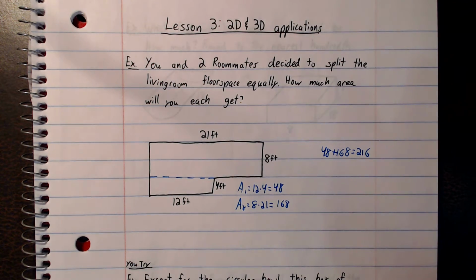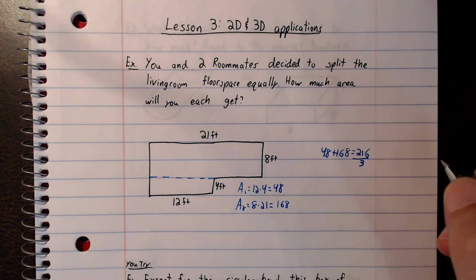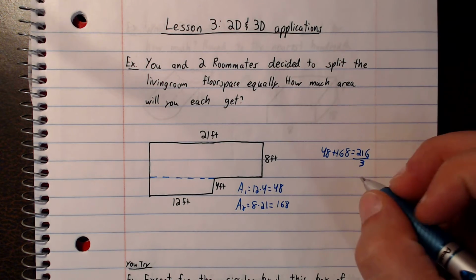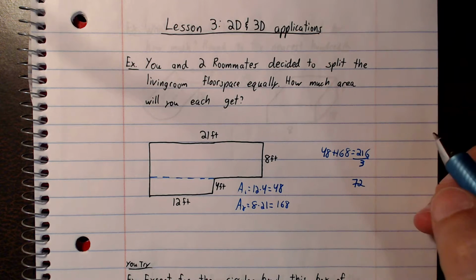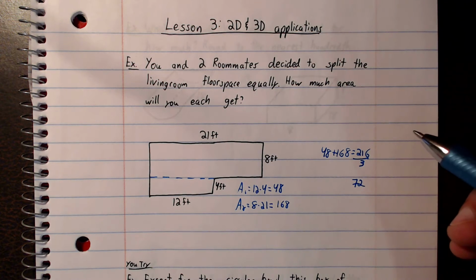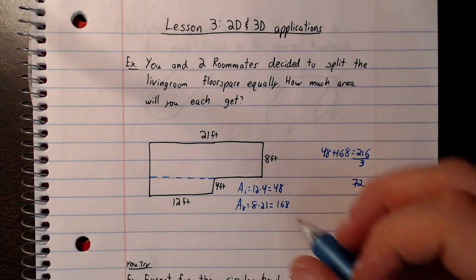So now if we want to divide it up evenly, we have to divide this by all 3 people. So let's see, that would be 72. So each person will get 72 square feet.